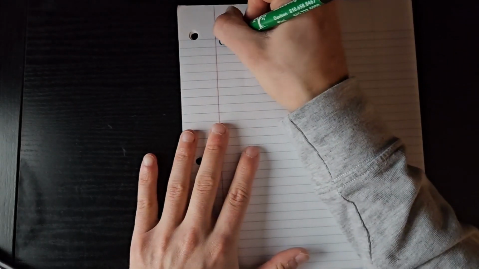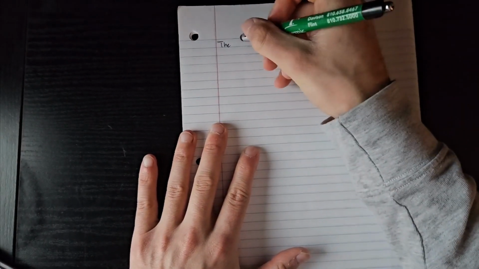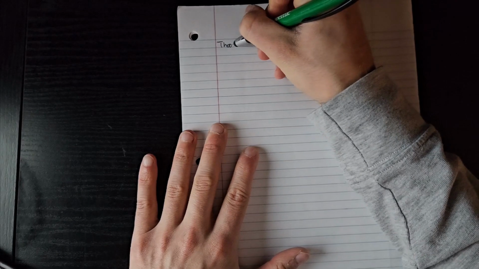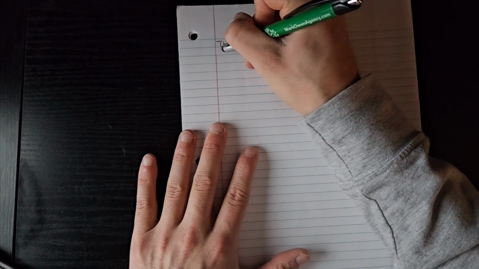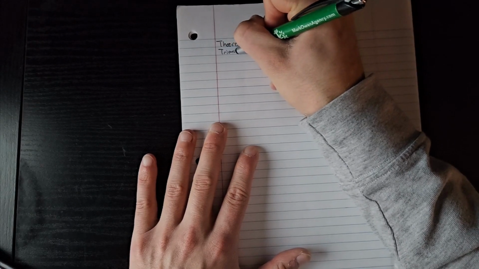I should probably move that out of the way so I can look at stuff. All right. So next thing is one of our theorems that we're learning, and it's actually very important, and it kind of proves a little statement I said earlier on equilateral triangles. So it is theorem 5.1, which is the triangle sum theorem.